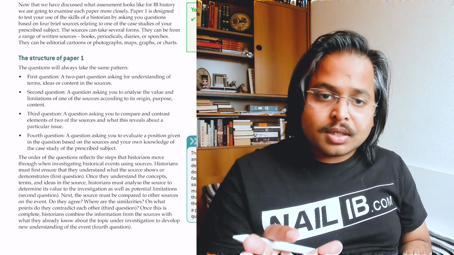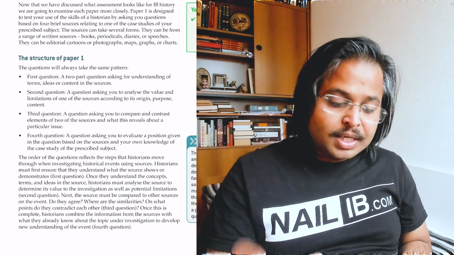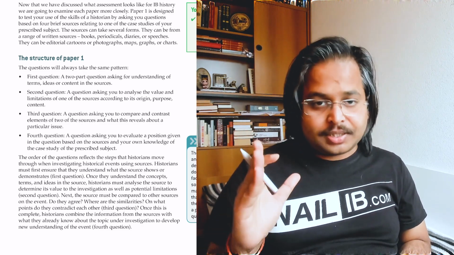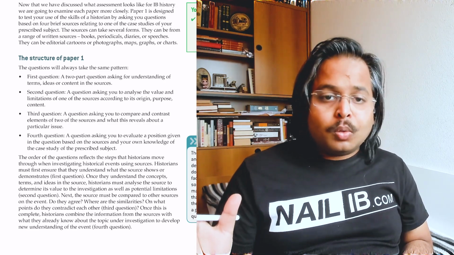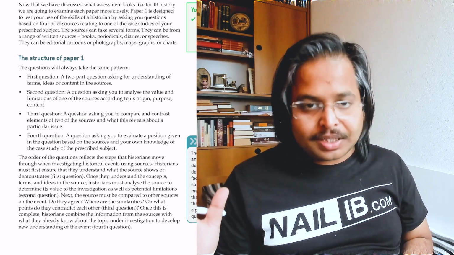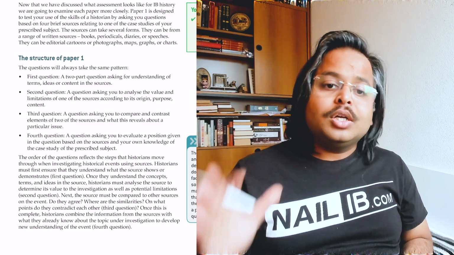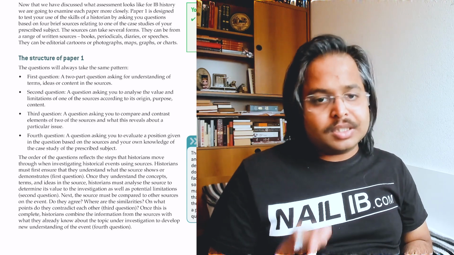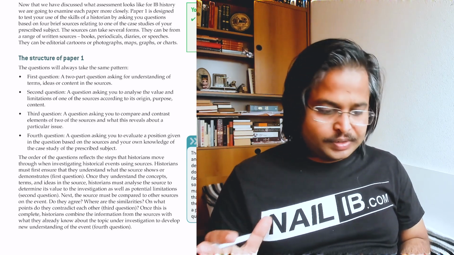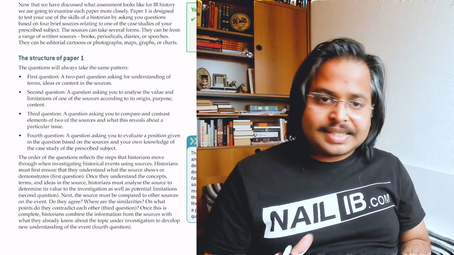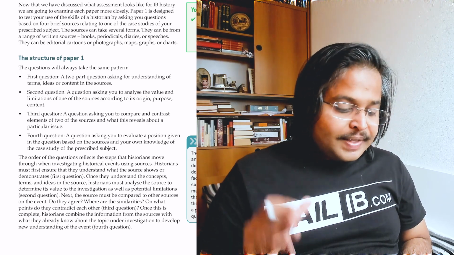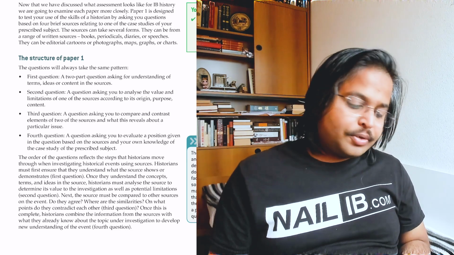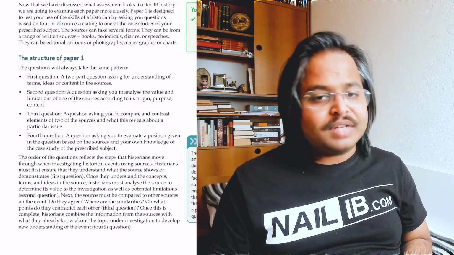So it will be a booklet of 4 brief sources relating to one of the case studies of your prescribed subject. Nobody can predict whether Japan will come or Germany/Italy will come. So you have to prepare both case studies, and any one of them will be tested along with 4 sources. The sources can take several forms; we'll look at them in a minute. They can be from a range of written sources: books, periodicals, diaries, or speeches. They can also be editorial cartoons, photographs, maps, graphs, or even charts.